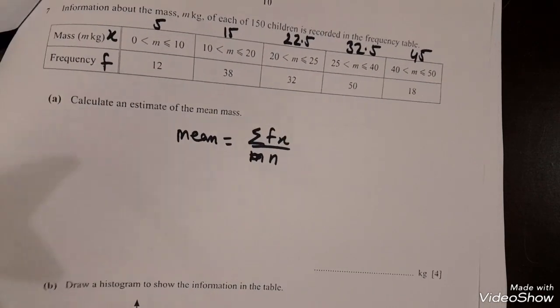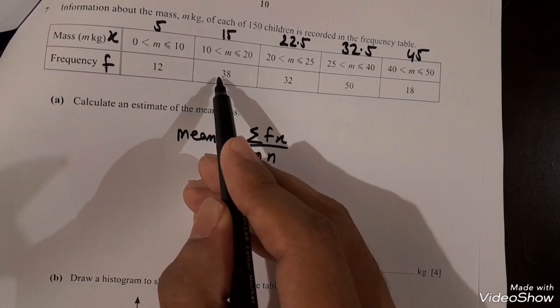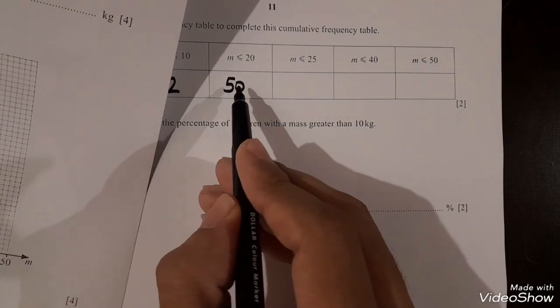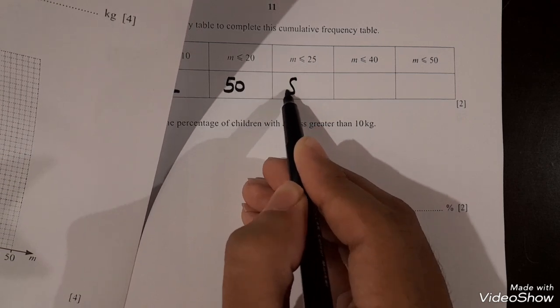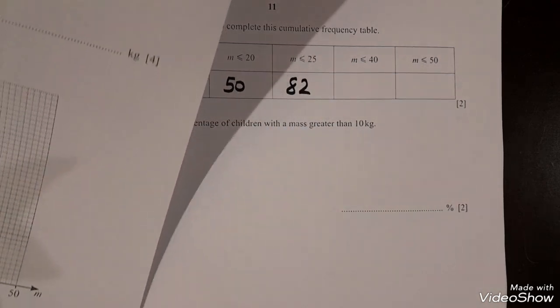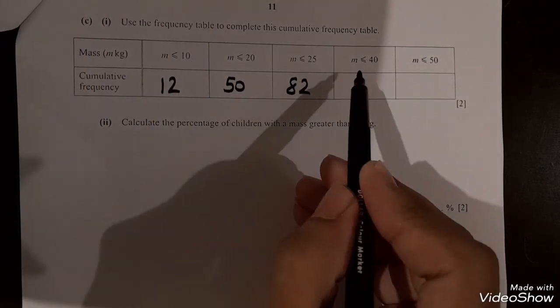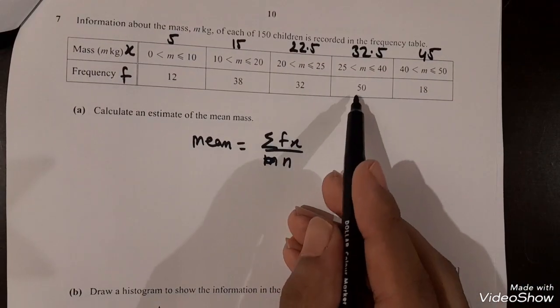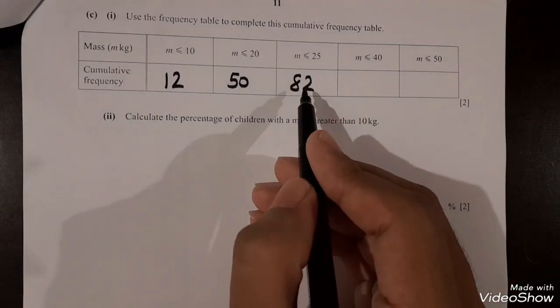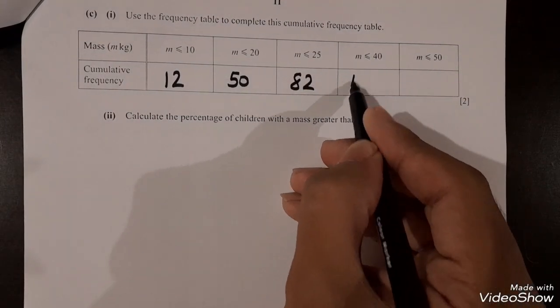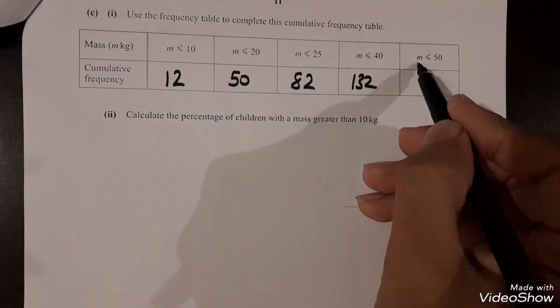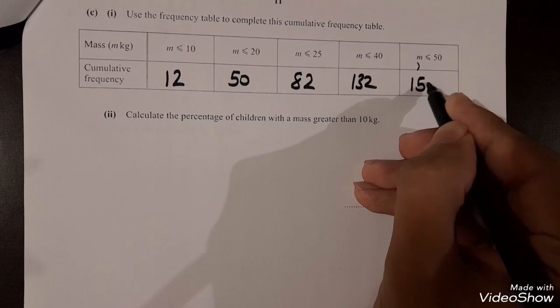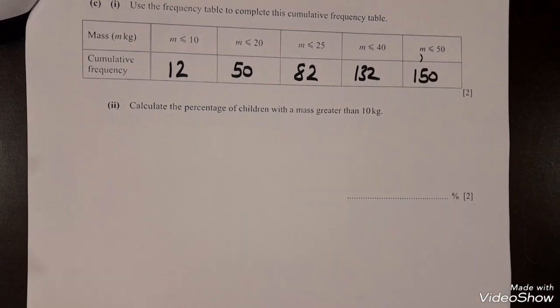Then for less than 25 it is 32. So we will add 32 to the cumulative frequency 50, so 50 plus 32 is 82. Then for less than 40 it is 50, so we will add 50 to 82, which will be 132. Then at the last it is 18, so we will add 18 to 132, which will be 150.